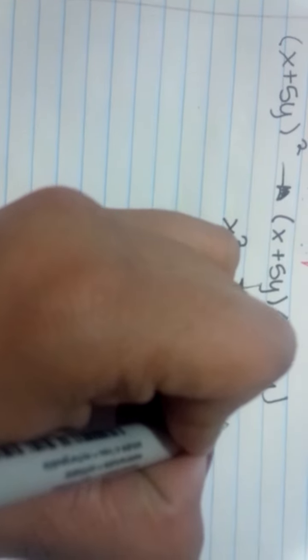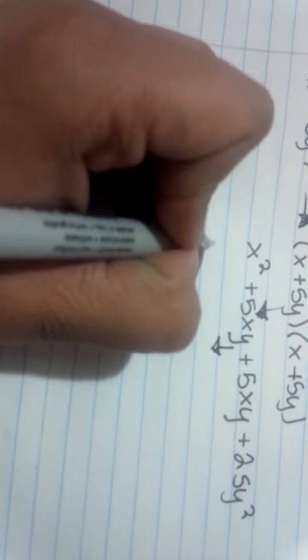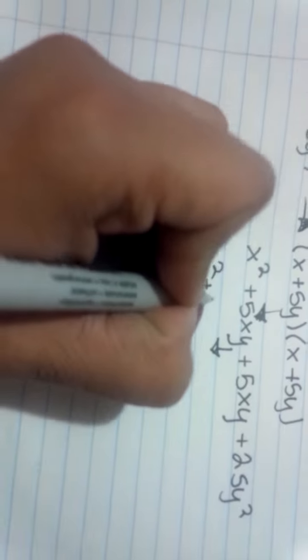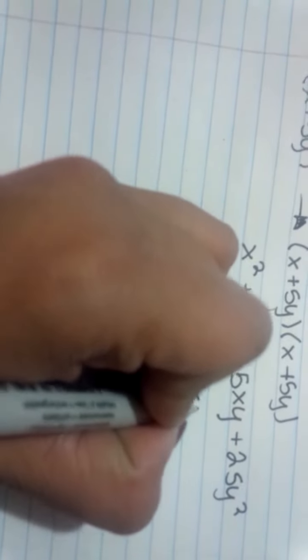Plus 5y times x gives us plus 5xy, and 5y times 5y gives us 25y squared, remember. Now, as last time, you're just adding like terms. So it gives you x squared plus 10xy plus 25y squared. And there you have it. That's all you need to know about perfect squares.